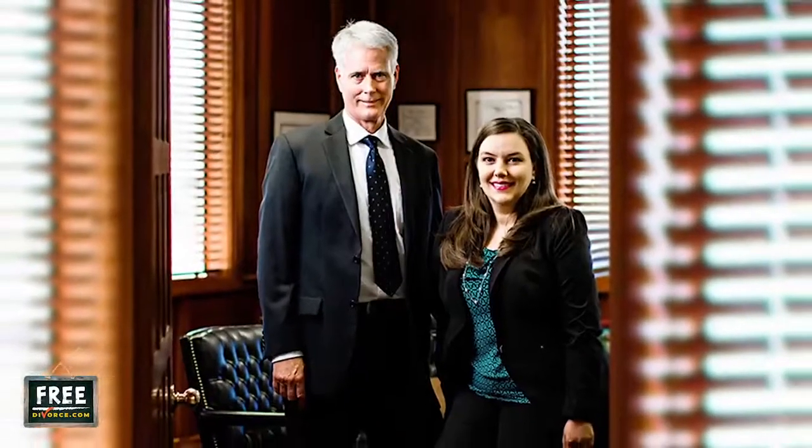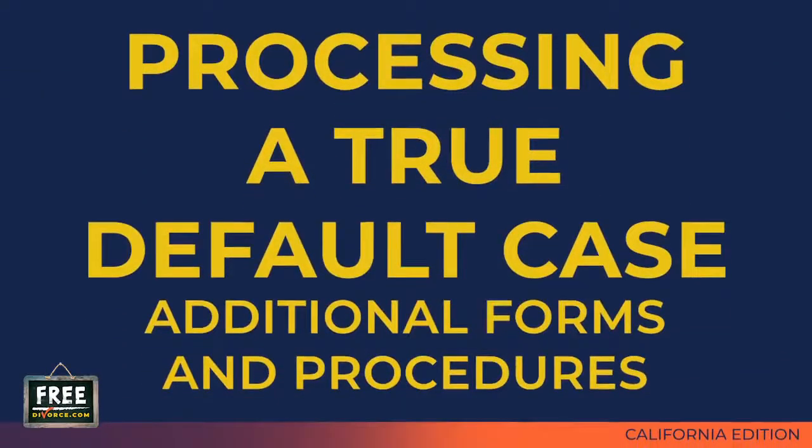Today we're going to talk about the additional court forms and the additional procedures you need to follow if you are processing a true default case instead of an uncontested case.